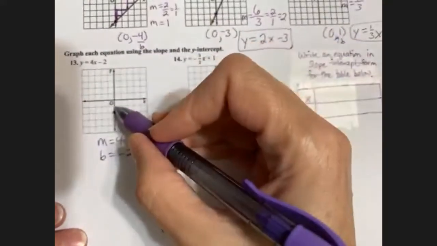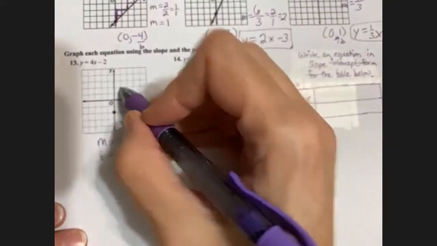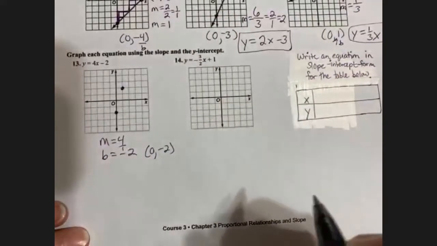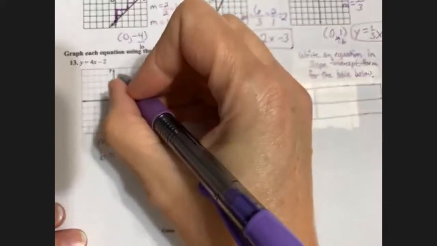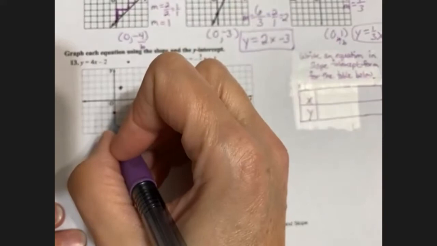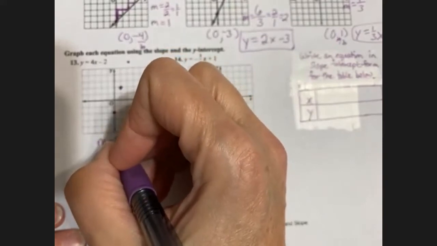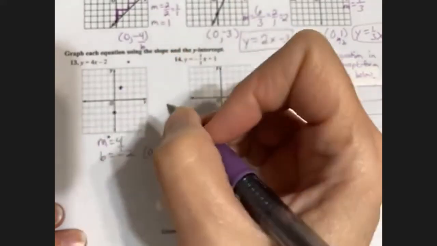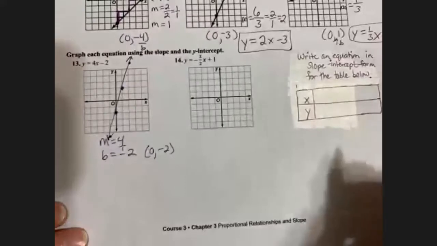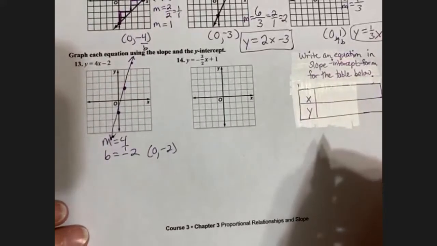I'm going to rise 1, 2, 3, 4, run 1. And you're probably saying, why is it run 1? Well, because it's 4 over 1. I'm going to rise 1, 2, 3, 4. Oops, can't quite graph that. It goes there. And I'm going to rise negatively 1, 2, 3, -4, and then run 1. And so my graph is kind of looking like that. Sorry, my phone keeps ringing. And I should be using a straight edge, and we'll connect those points right there.